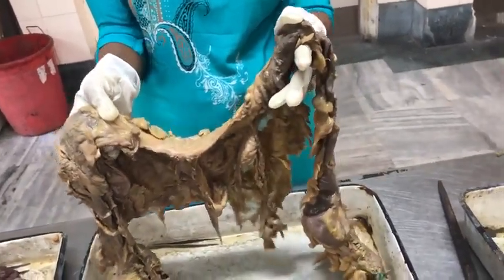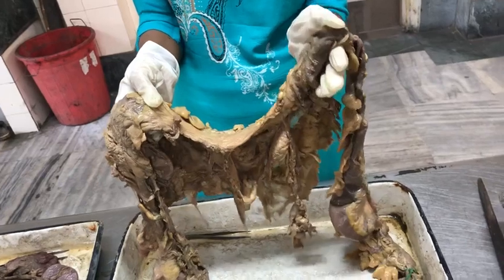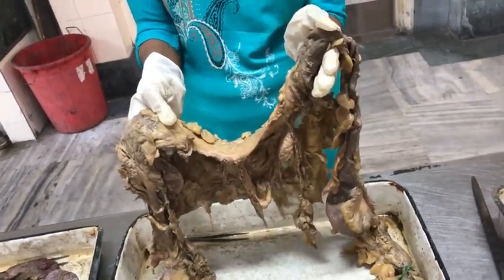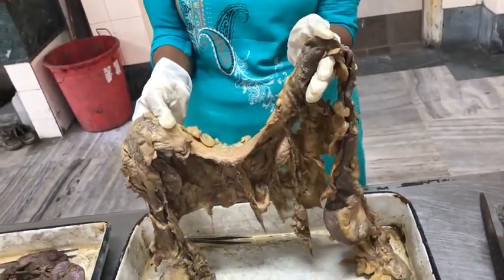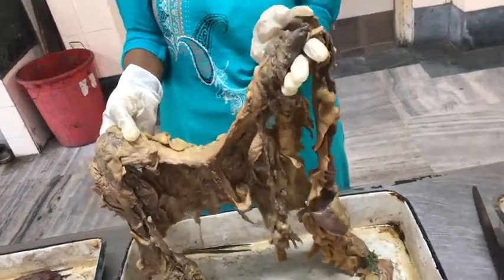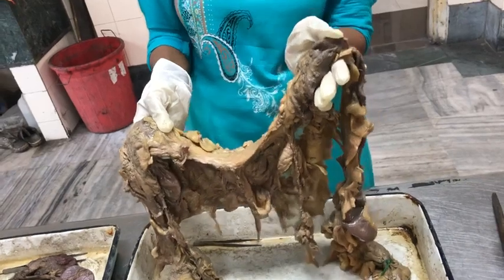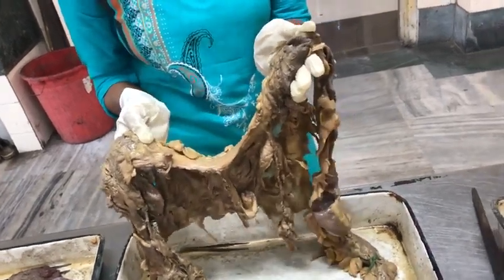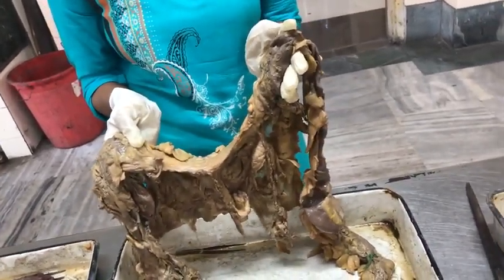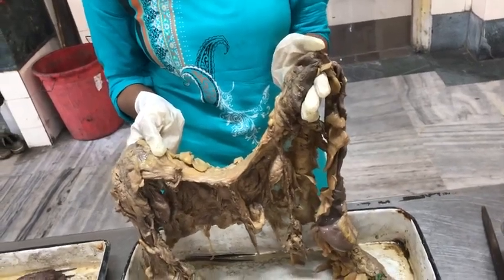Coming to the left colic flexure, which is also known as the splenic flexure, it is the junction of the transverse and the descending colon and is situated in the left hypochondriac region. Topographically, it is represented by a point about 2.5 centimeters above the transpyloric plane and 10 centimeters to the left of the midline.